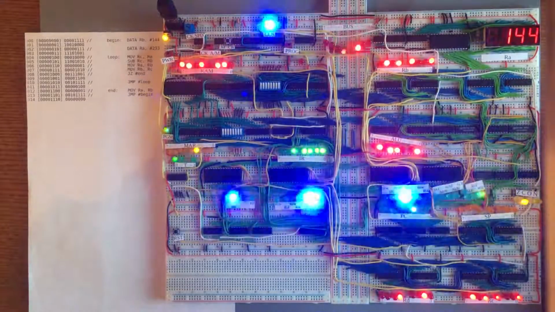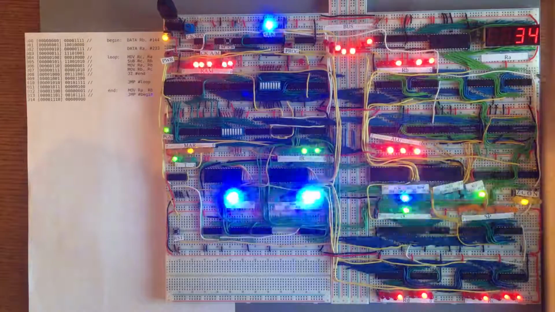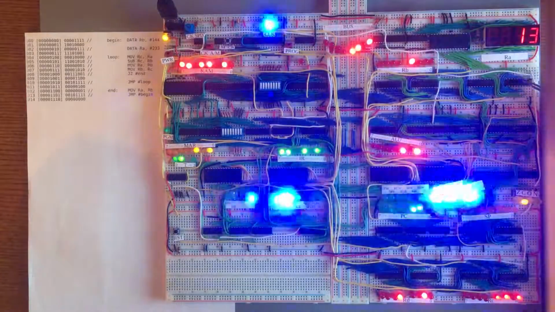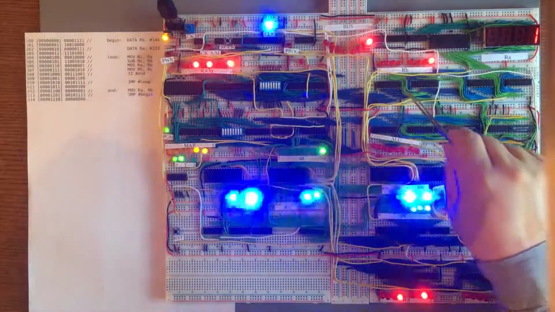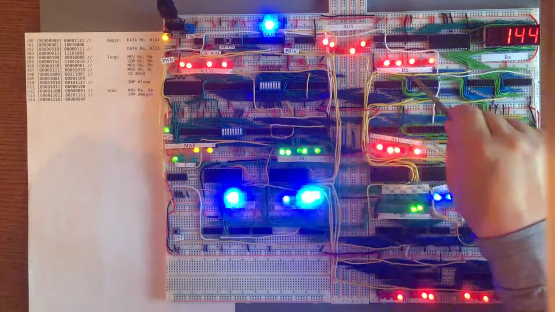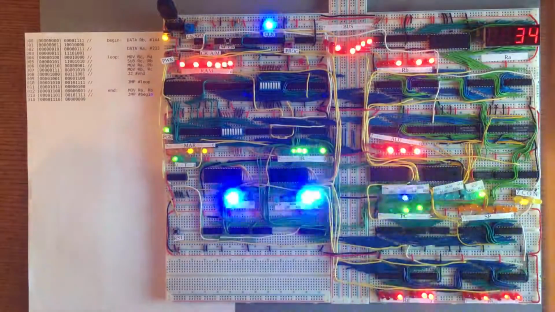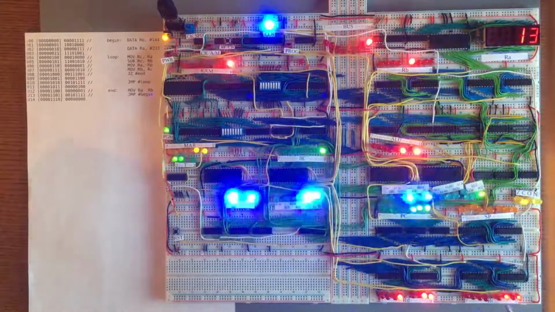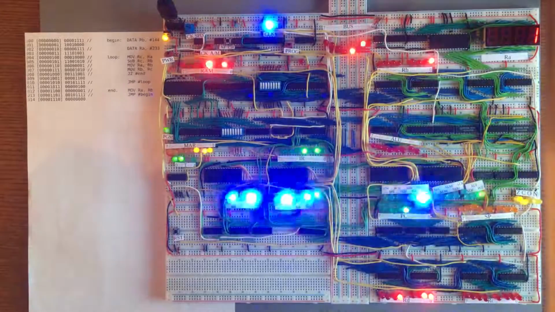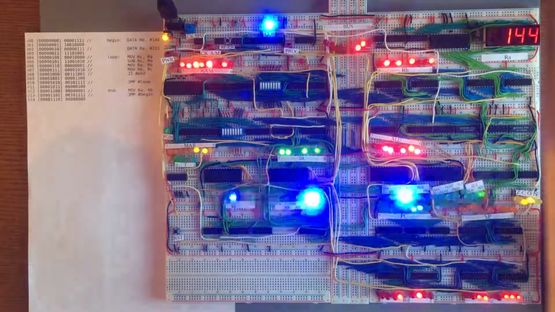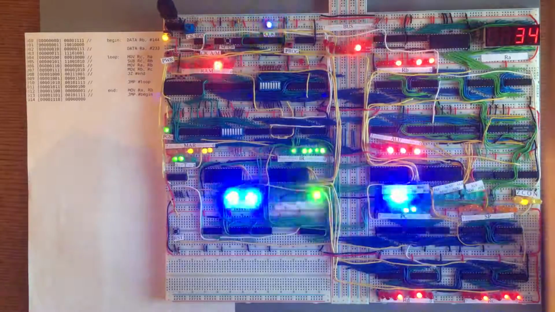So as I've pointed out a few times before, we have an A register here, and the value of the A register is displayed on this decimal display. We have a B register, and its value is shown here in binary. And down the bottom here we have a C register. Its value is also shown by the LEDs in binary, and the same for this D register. And those are what I call the general purpose registers.